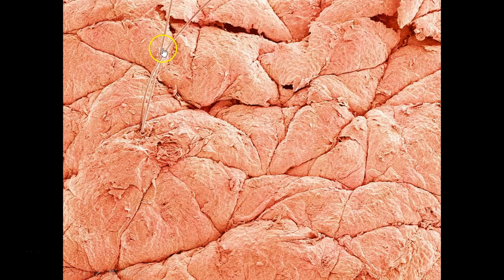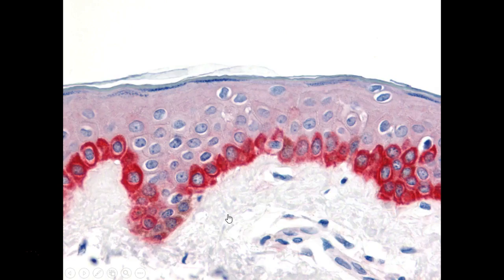But you can see a hair follicle right here. Excuse me, you can see hair coming out of the follicles actually deeper down. You can see all these lines and ridges, and when you're looking at somebody, this is what you're really seeing, but you can't see it because you're so far away.